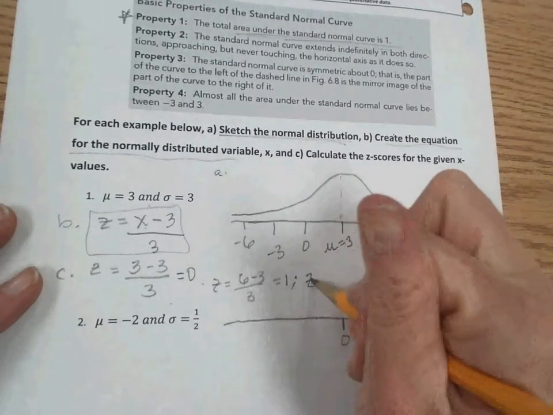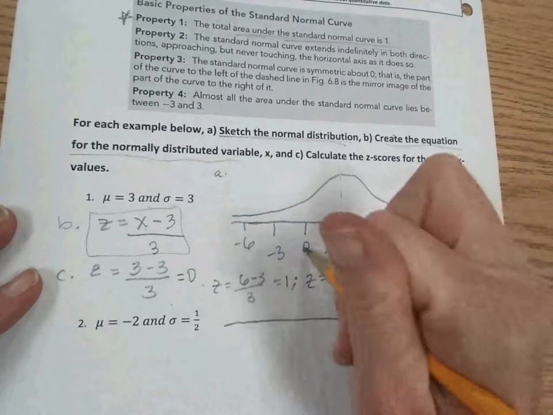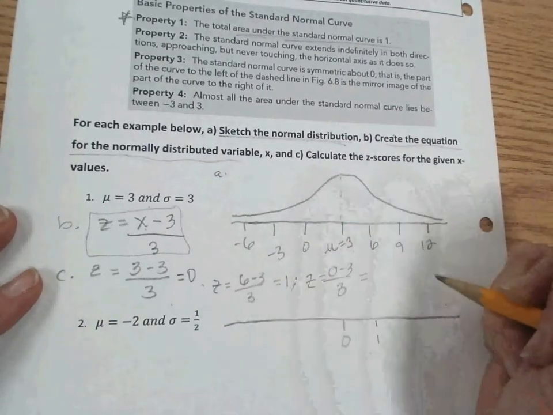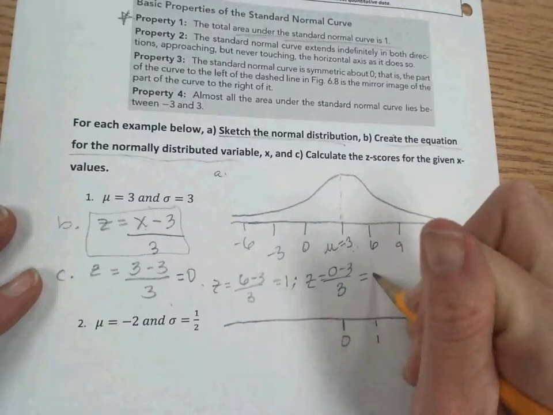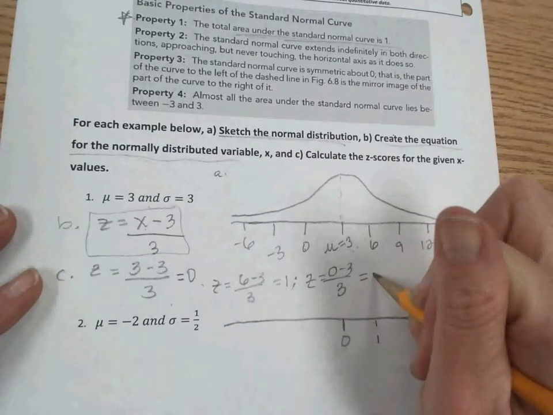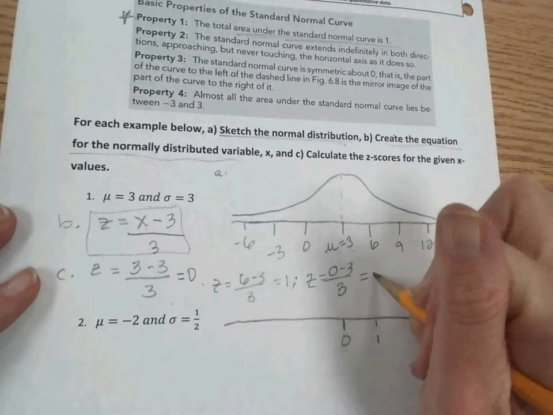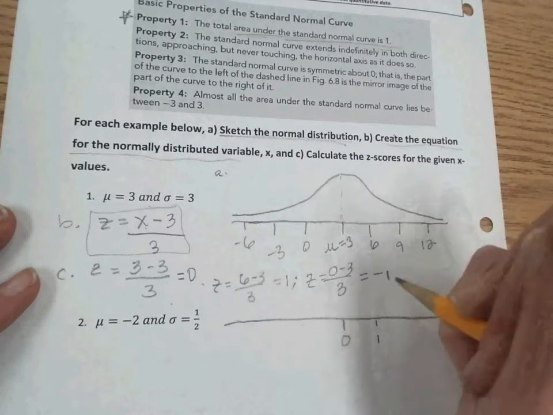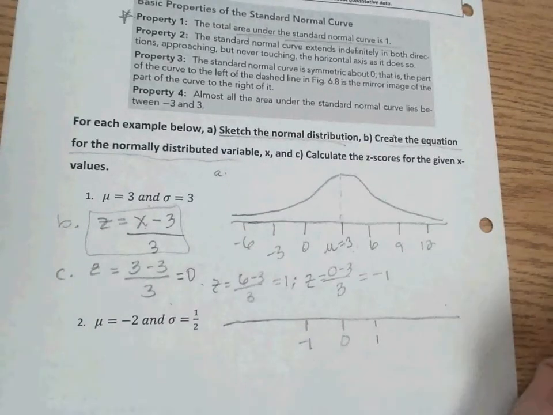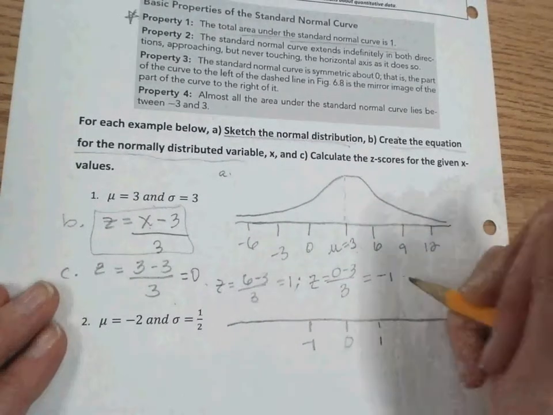So that's a 1. Just seeing if you're awake, that's all. Down to 0, so we'll do 0 minus 3 divided by 3. What is it? It's -1. -1 goes down here.